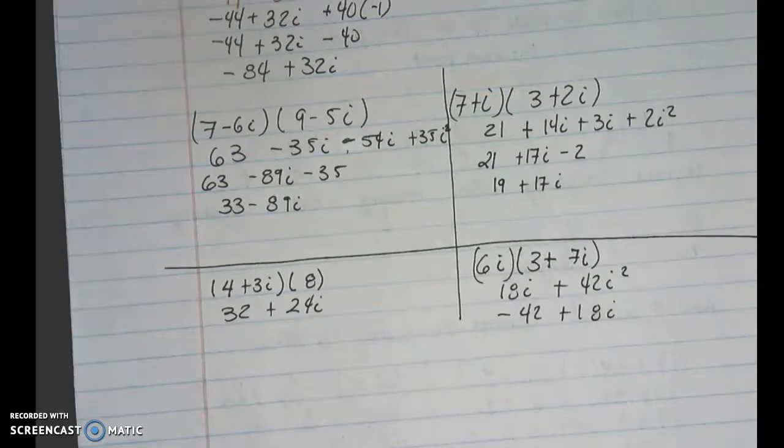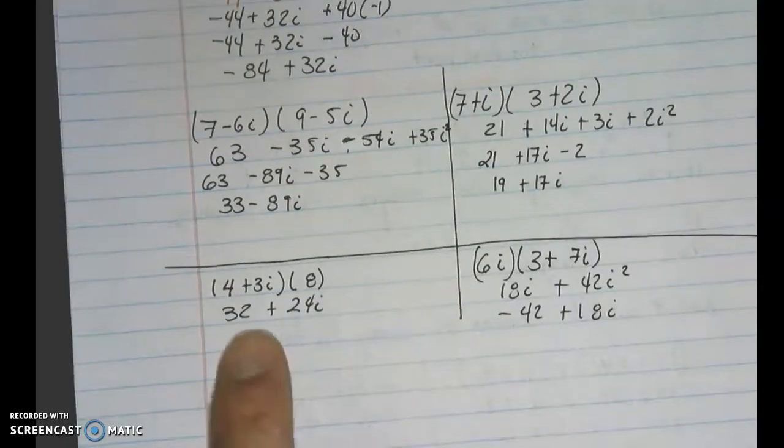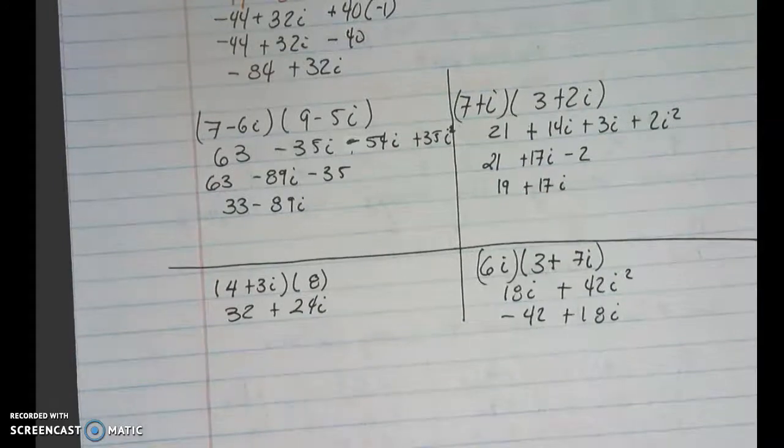Okay, so you should have ended up with 32 plus 24i. Sorry about that. And then also negative 42 plus 18i. I didn't get to my switch to mute it. Anyway, so that is multiplying complex numbers.